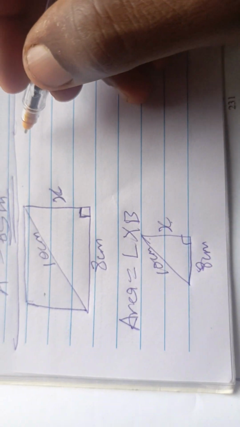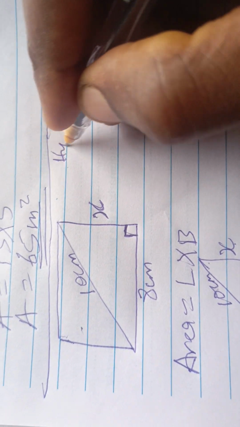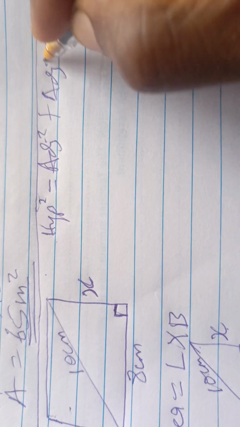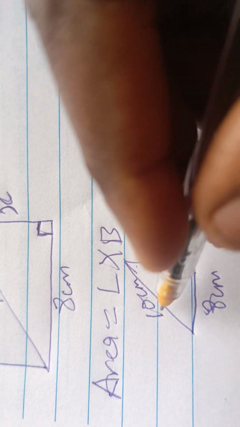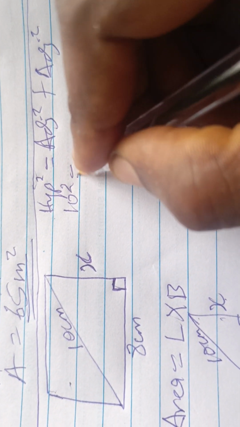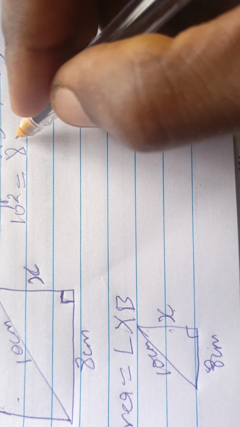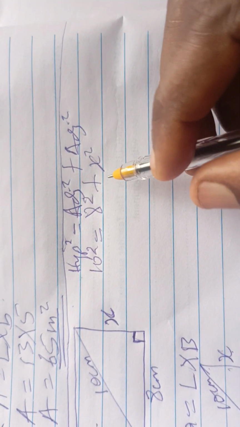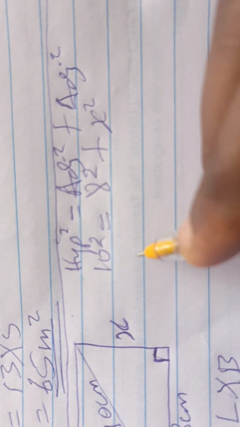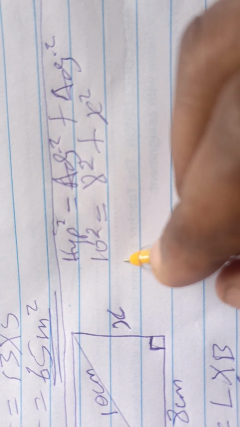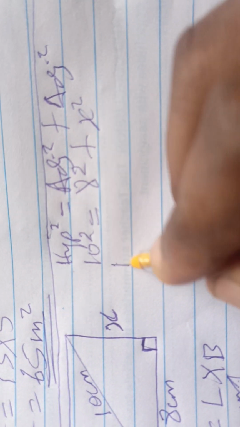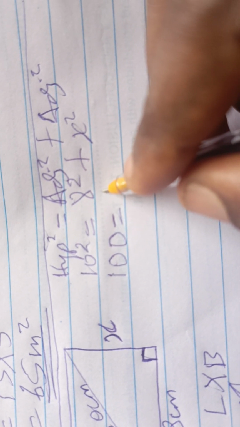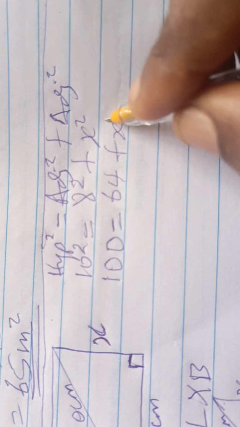So how do we go about that? Since the Pythagorean theorem says the hypotenuse squared is equal to the adjacent side squared plus the other adjacent side squared, and these are the adjacent sides and this is the hypotenuse, we have 10 squared is equal to 8 squared plus x squared. 10 squared will be 100, so we have 100 is equal to 8 squared, that's 64, plus x squared.